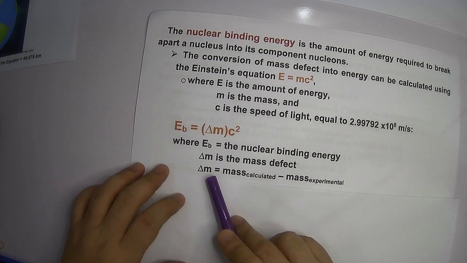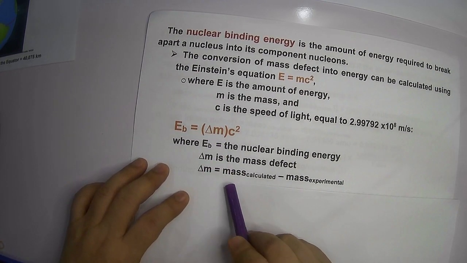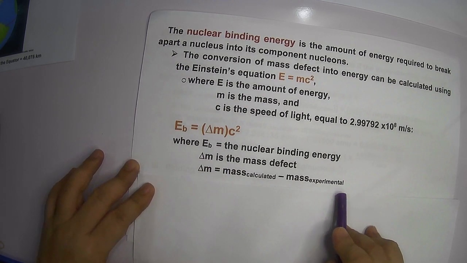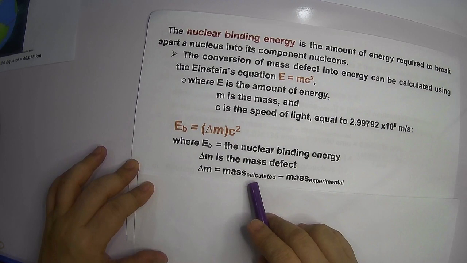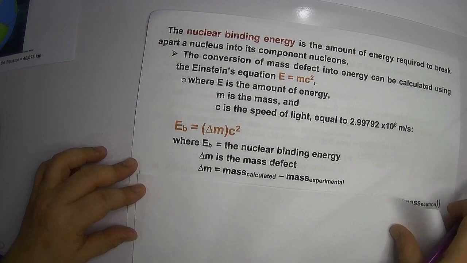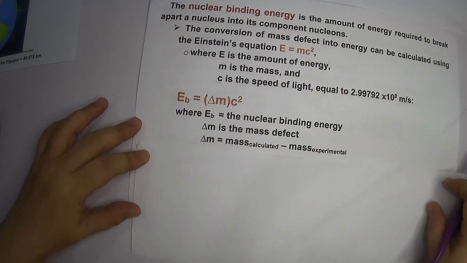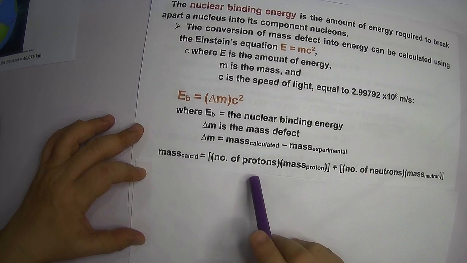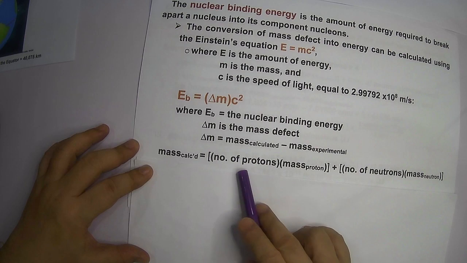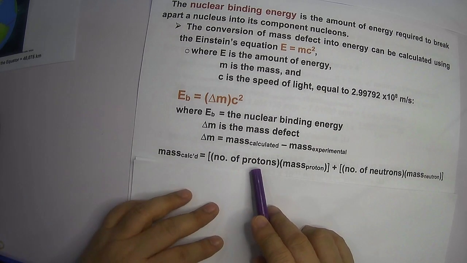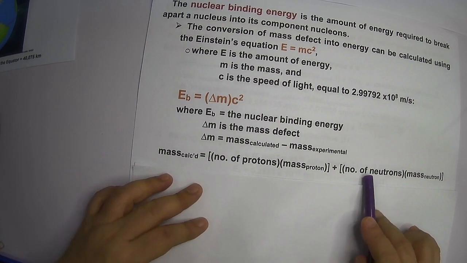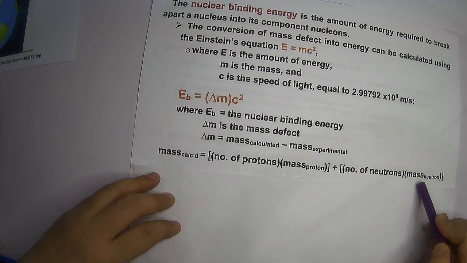The mass defect can be computed by taking the difference between the mass calculated minus the mass experimental, where the mass calculated is the theoretical mass of the nucleus. This refers to the mass of the proton multiplied by the total number of protons in the nucleus, which is also the atomic number, plus the total number of neutrons times the mass of the neutron.